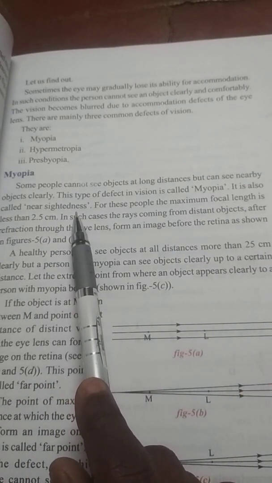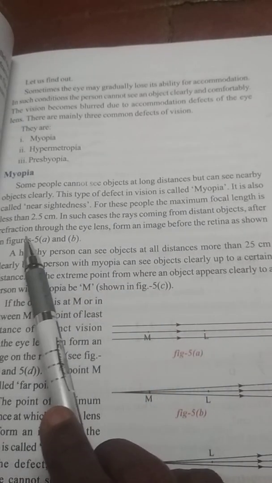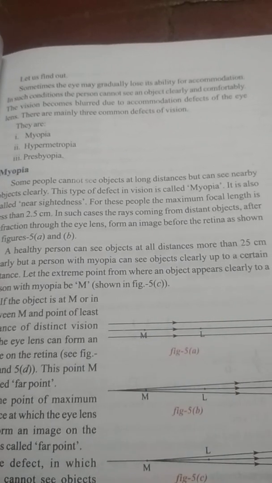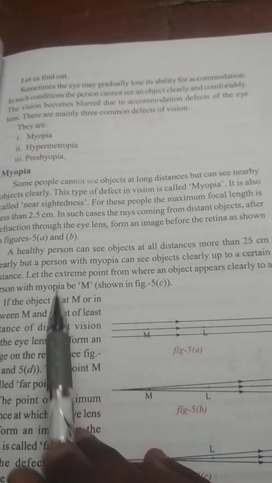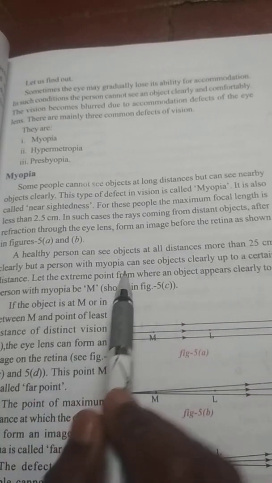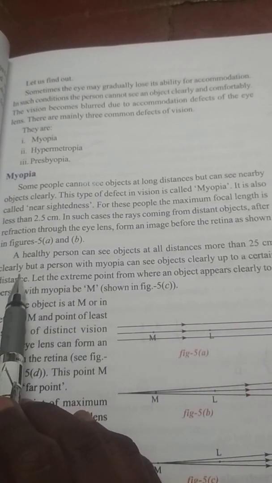It is also called nearsightedness. For these people, the maximum focal length is less than 2.5 centimeters. In such cases, the rays coming from different objects after refraction through the eye lens form an image before the retina. A healthy person can see objects at distance more than 25 centimeters clearly, but a person with myopia can see objects clearly only up to a certain distance.